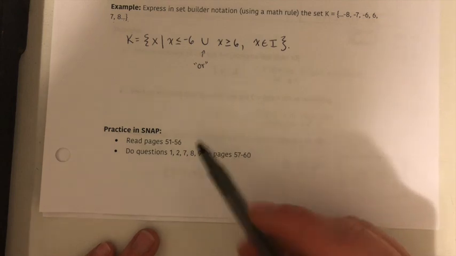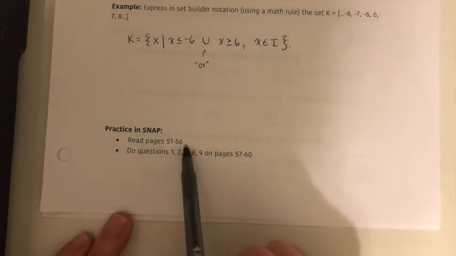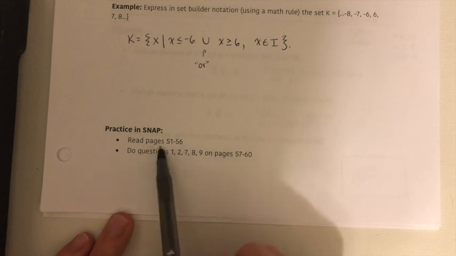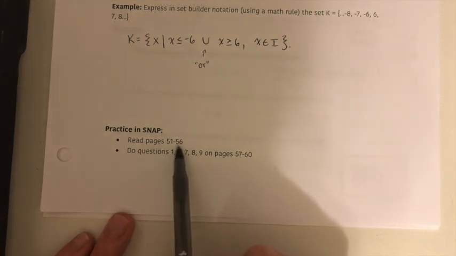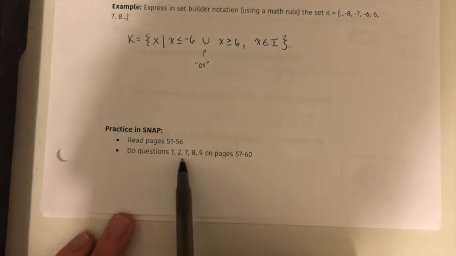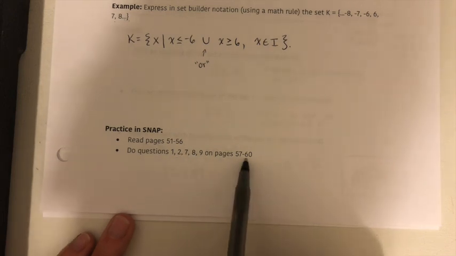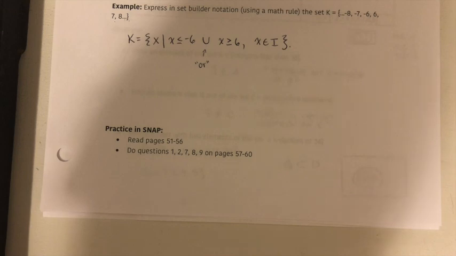Okay. For practice, you guys should now be able to do the rest of lesson 1 on set theory in the Snap Notebook. So you can read 51 to 56 and then do questions 1, 2, 7, 8, and 9. Or whichever ones, if you didn't do 3, 4, 5, 6, you can do those too on pages 57 to 60. If you have any questions, let me know.